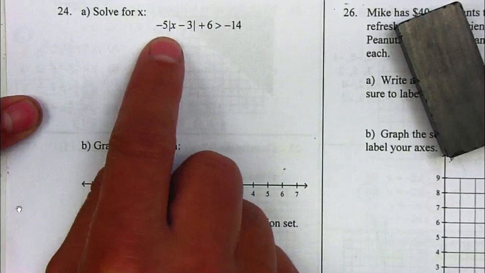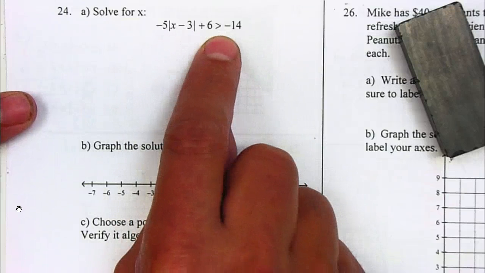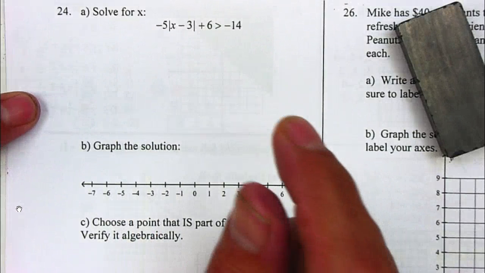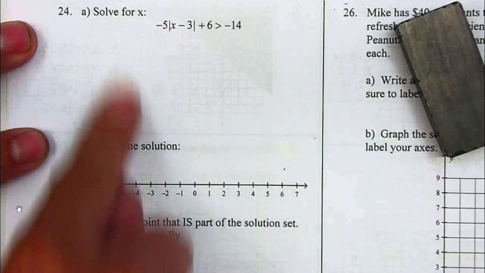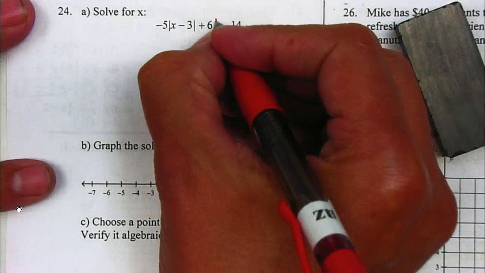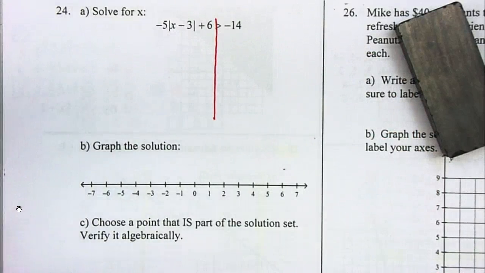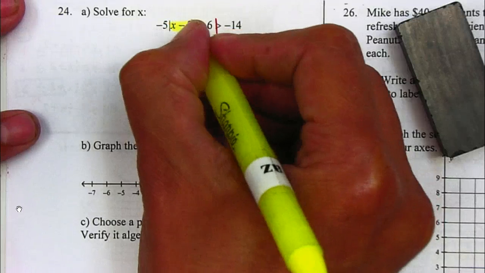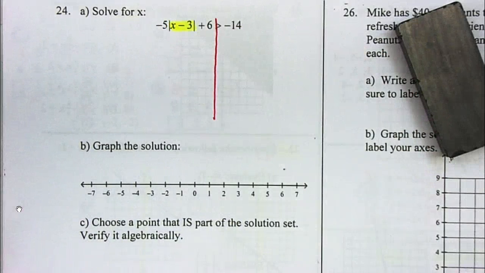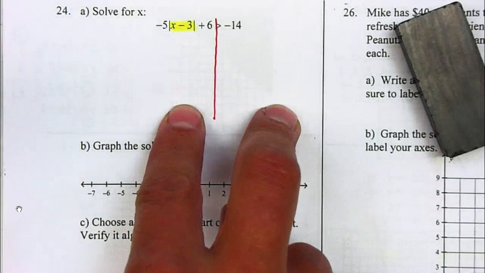Solve for x. So they give you an absolute value inequality. So we have an absolute value and an inequality, and I need to be able to solve for x. Now remember that you need to show me each of the steps. So first, I want to be able to leave the absolute value by itself. So therefore I need to leave that x minus 3 by itself. And once I have it by itself, then I can separate it into two different inequalities.